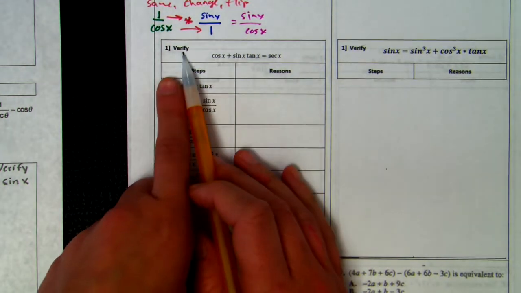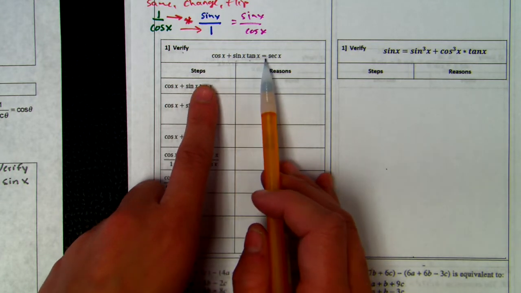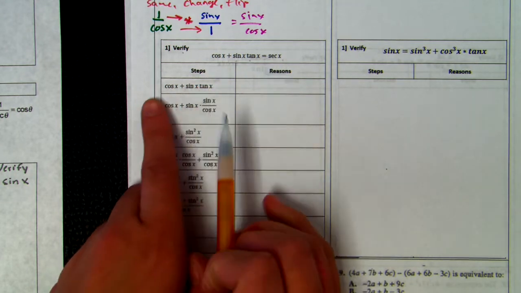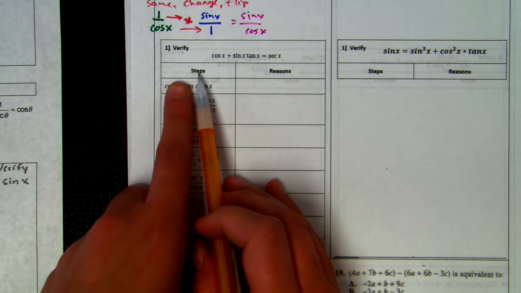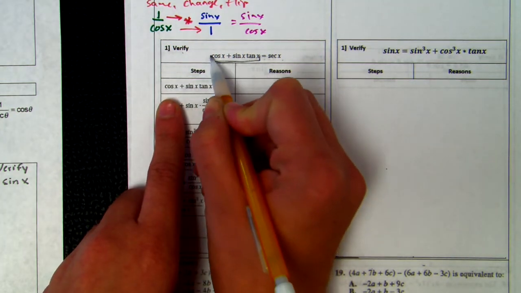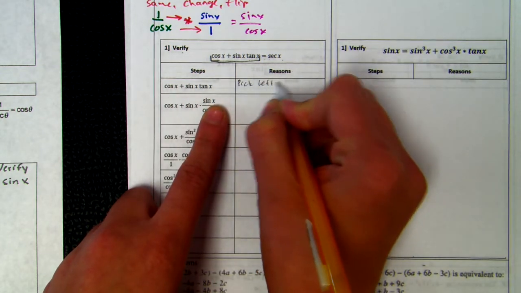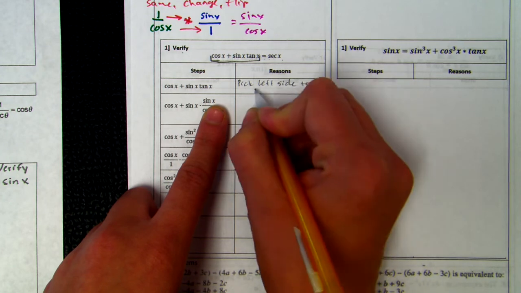So if I look at this, it says verify, cosine x plus sine x times tangent x equals secant x. So I'm looking at this. The first step is I'm going to pick this side of the equation to simplify. So I pick the left side to simplify.